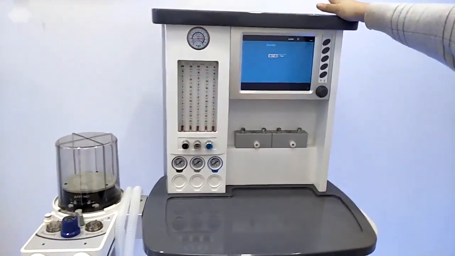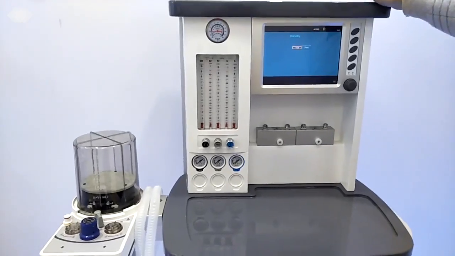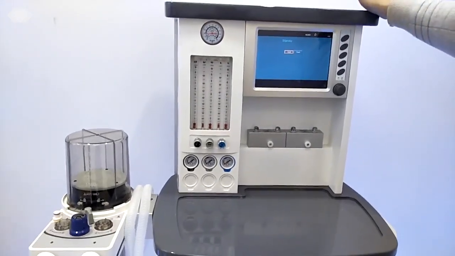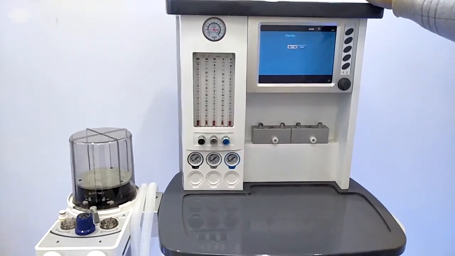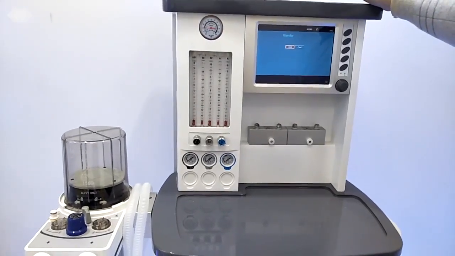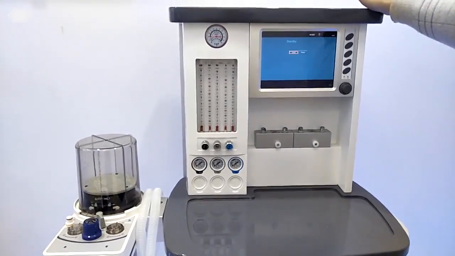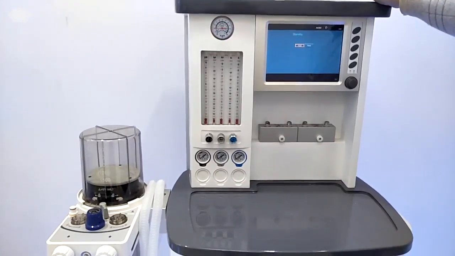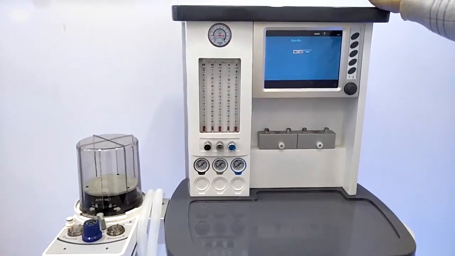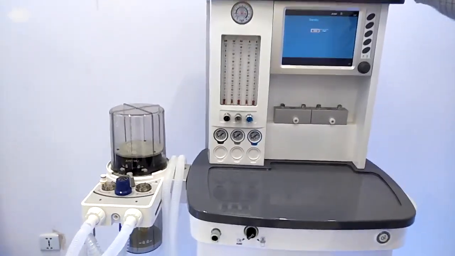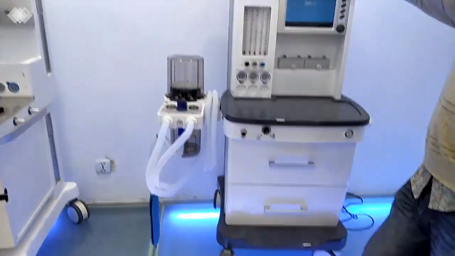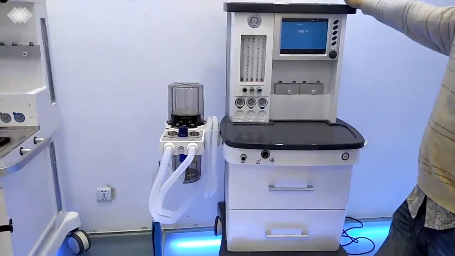And for this machine at the back side, the voltage is 100 to 240. It's a wide range to ensure the machine can be used in any situation. Even if the power is not very stable, it can still be used stably. And we have another safeguard: inside the machine we have an internal battery that can be used for at least 3 hours. If you want, we can extend it to 6 hours at most, to ensure the machine keeps running and the patient is always in a safe condition.